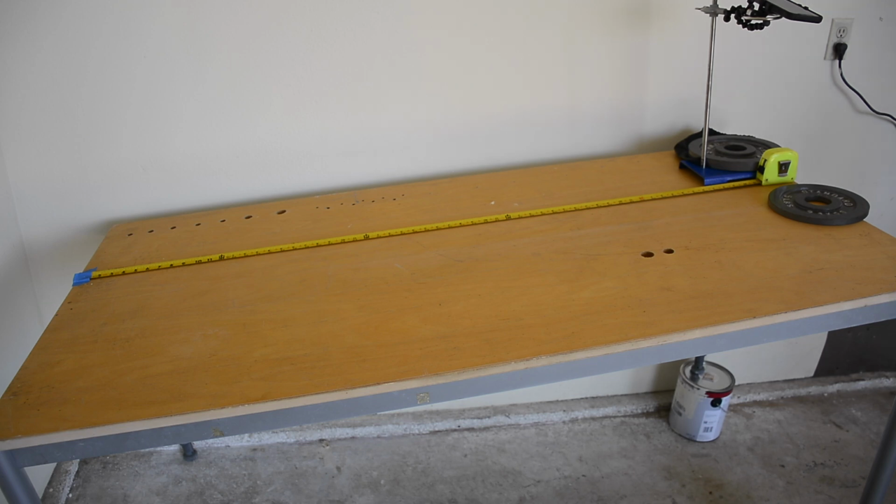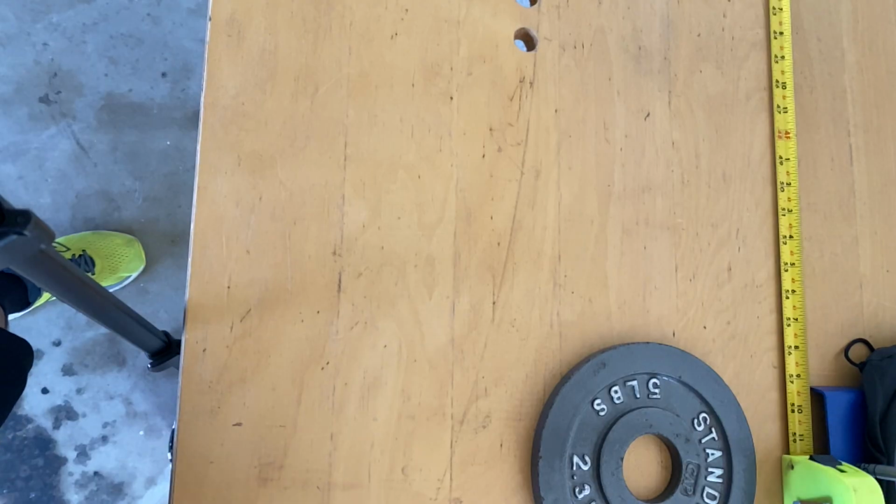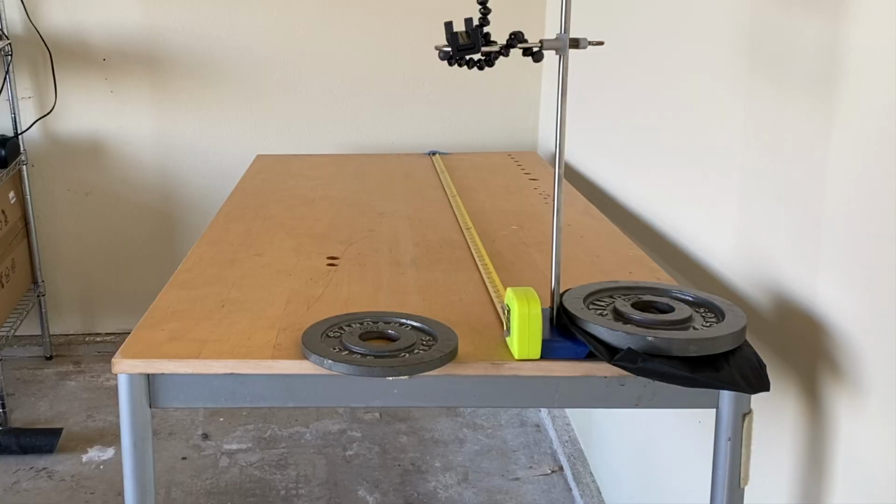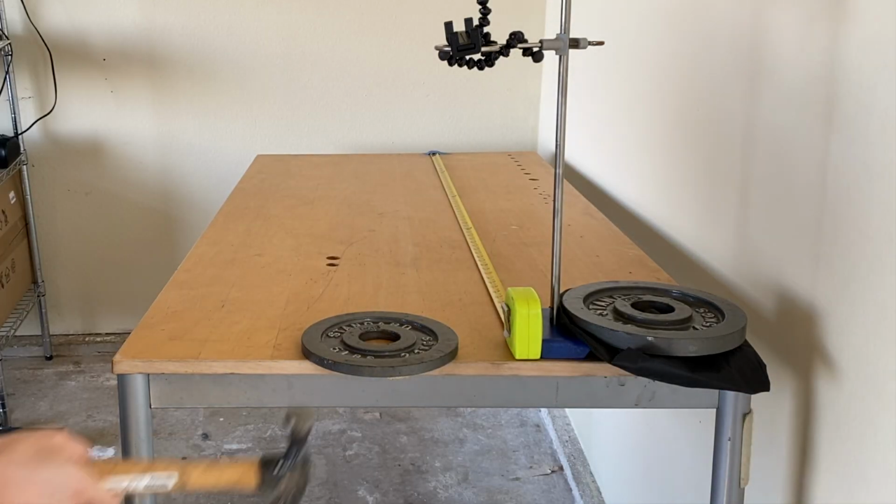In this last experiment, we now use the measured friction coefficient with kinematic equations to predict how far the weight will travel given an initial velocity. The initial velocity is estimated by going frame by frame right after the hammer hit and comparing the distance traveled to time.